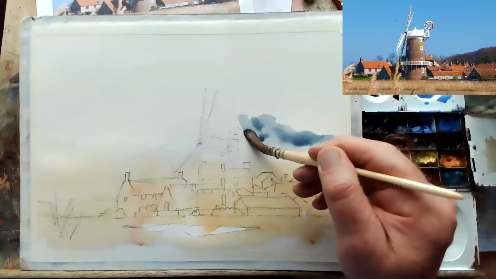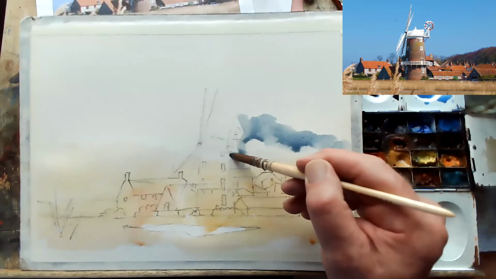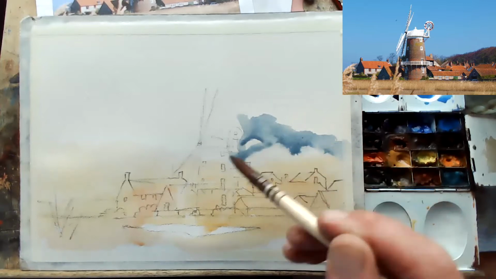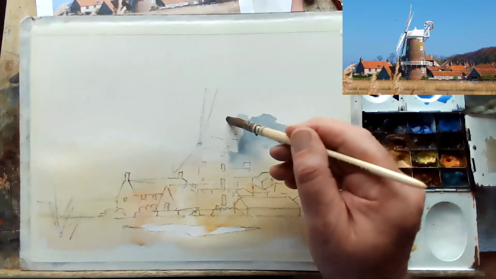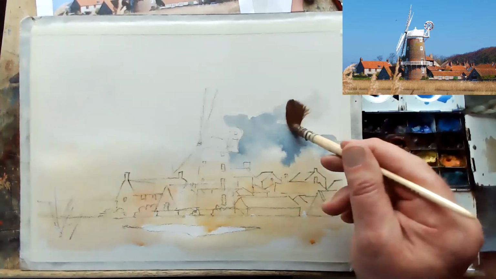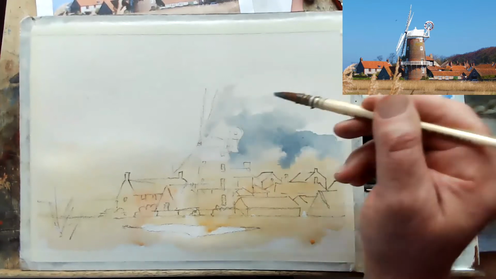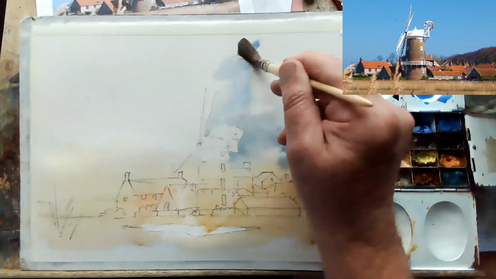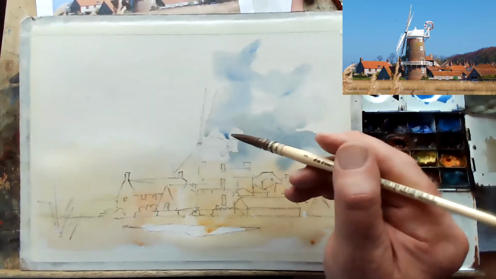I need that round here. This is my painting in the negative bit. Just thirsty brush. Some wet going on here. Just don't be scared. Just chuck stuff at it and let it happen.